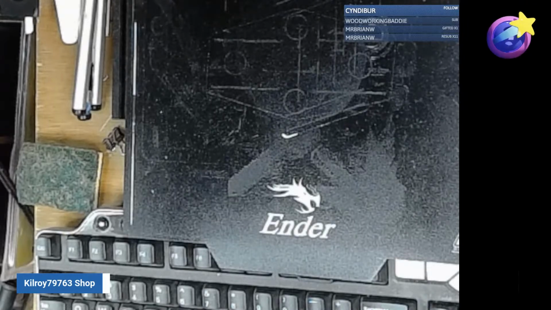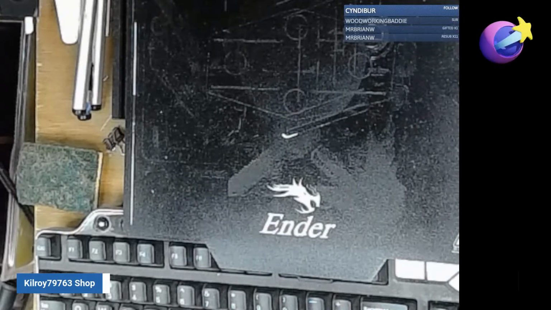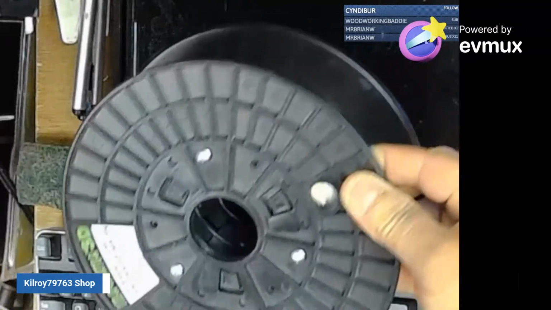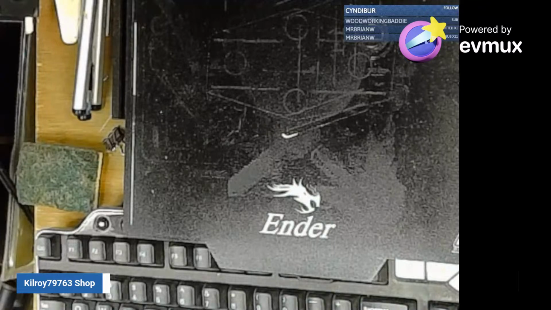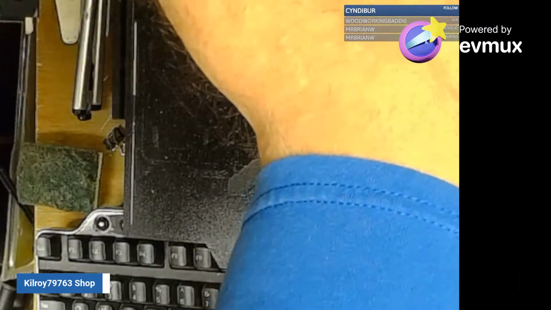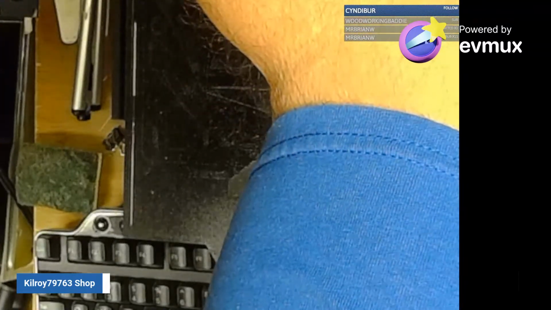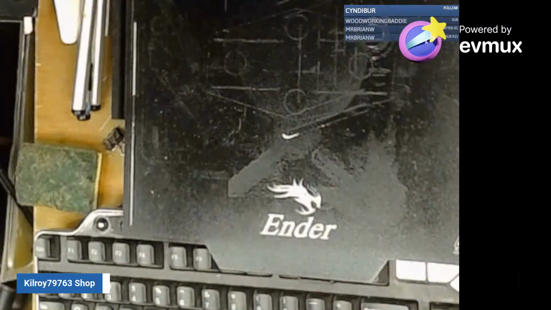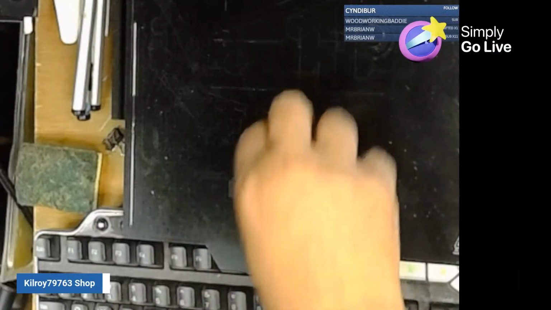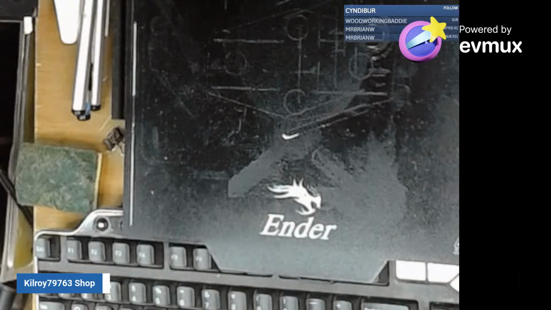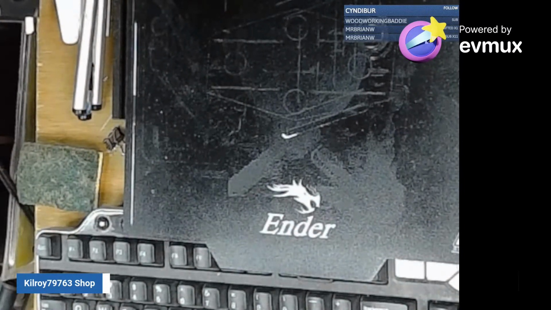We'll just have to see. All right, let me get this one out of here. Push. Oh no, it didn't heat. Crud! I thought I left it heating, the PLA. I guess I must have not. All right. Preheat PLA. Okay, now we'll wait for it to heat up.